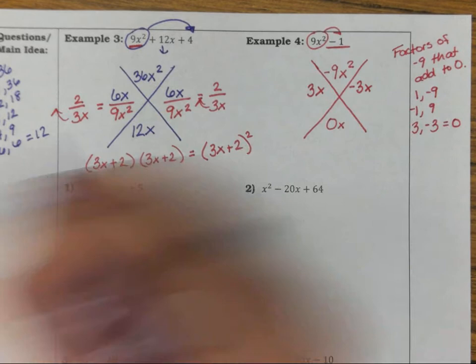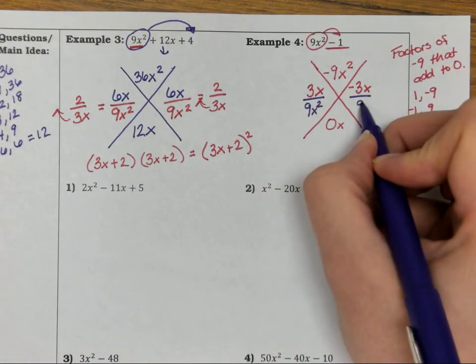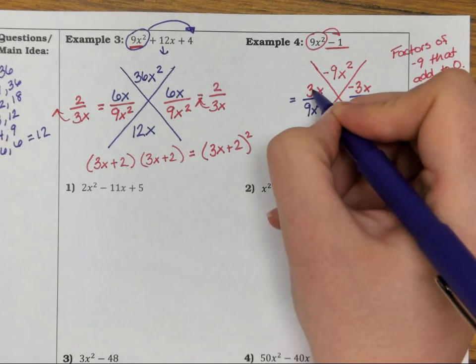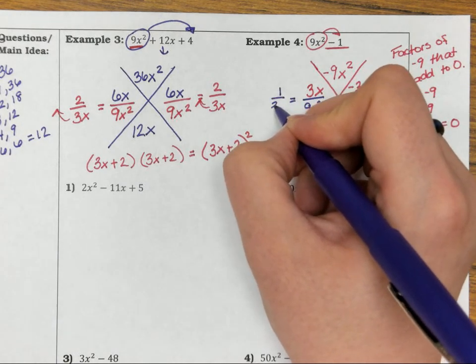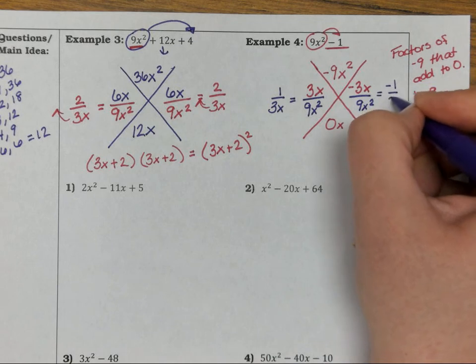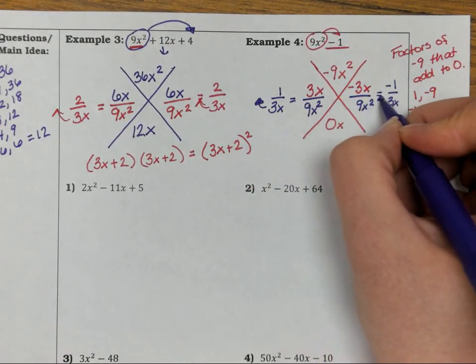And now we're going to divide by the first term, which is 9x squared. And I simplify my fraction, 3 and 9. If I can divide both of them by 3, I get 1 over 3x. Here I get negative 1 over 3x. And I move the bottom to the front.